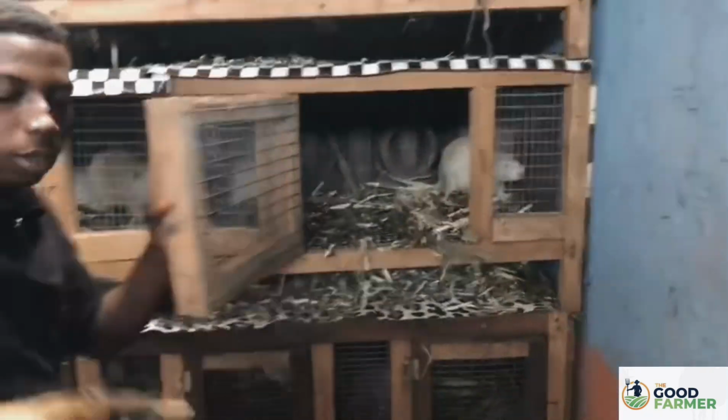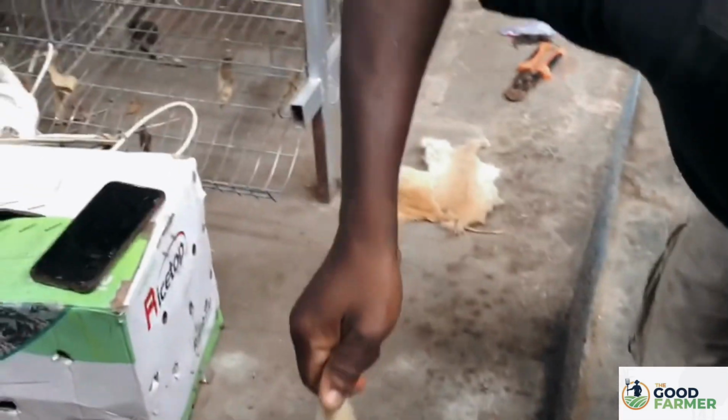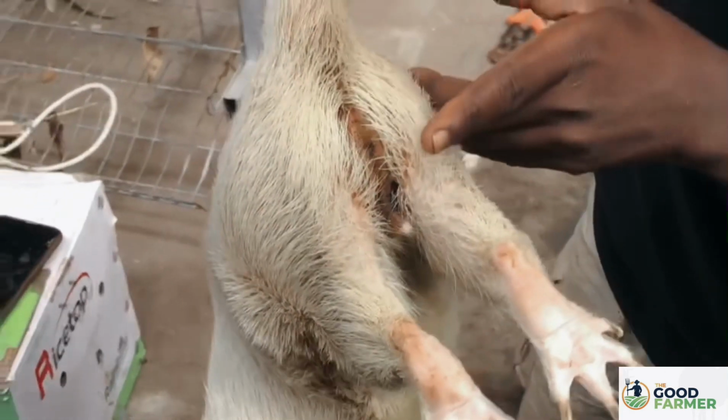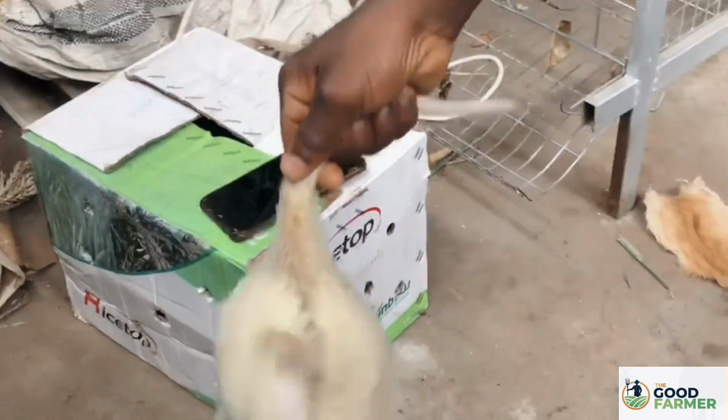This is a matured male, very heavy. You can see very clear that there's a brown patch. It's very heavy. There's a brown patch there, just at the genitals. So this brown patch should also tell you that your grass cutter is a male. That is when it is matured.